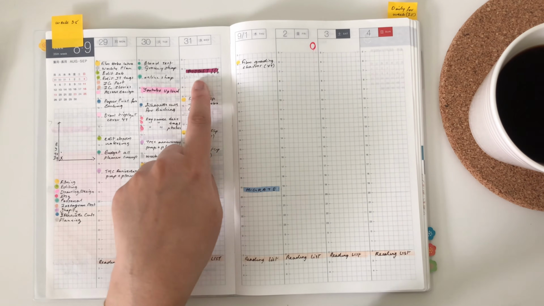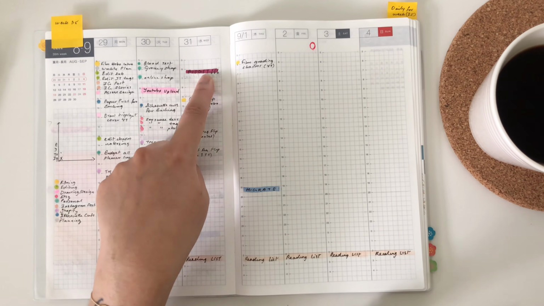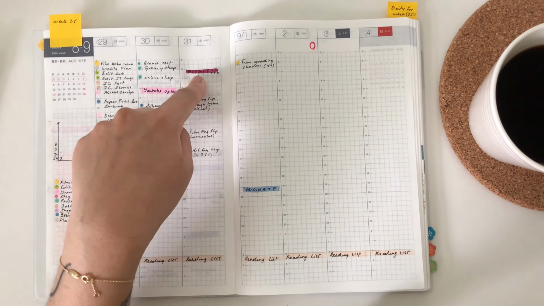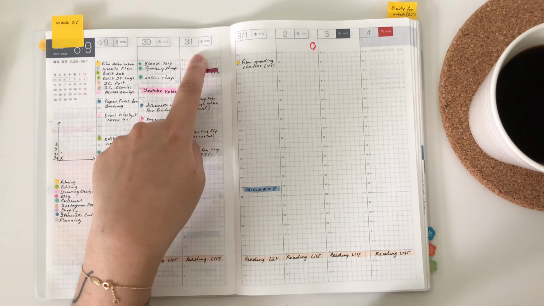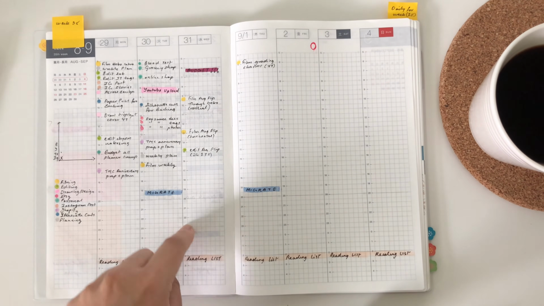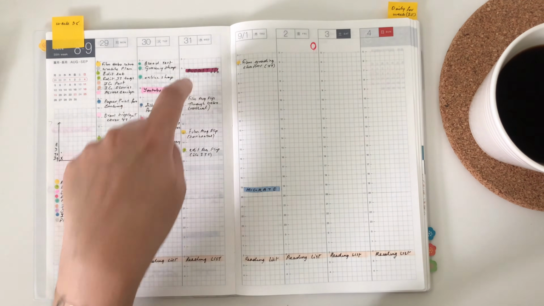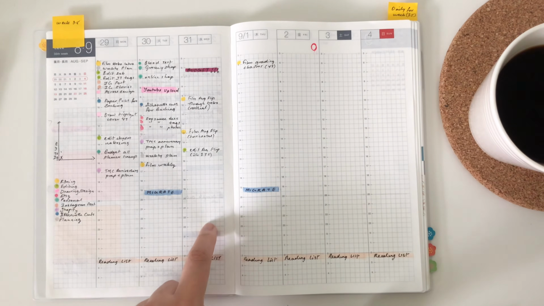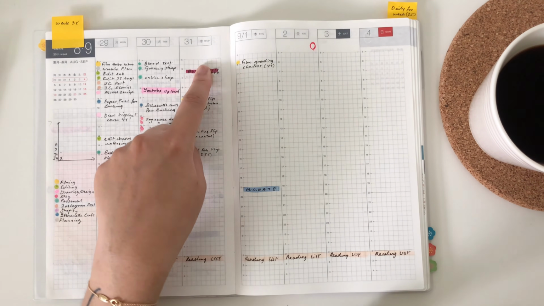On the 31st, I'm not sure if you can see it, but it's highlighted in red. It says budget, because I need to budget for my Hobonichi purchase that's supposed to happen on the 31st of August. I need to make sure that I have enough to cover the purchase that I'm going to do on this day. So I need to make sure that this happens in the morning of the 31st.